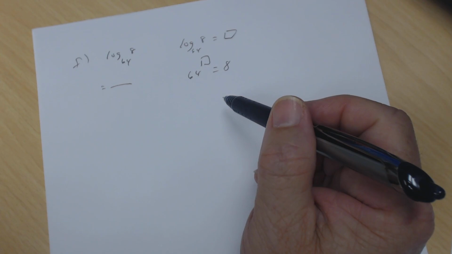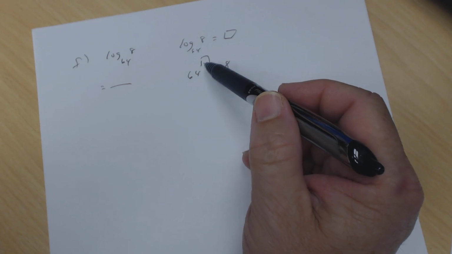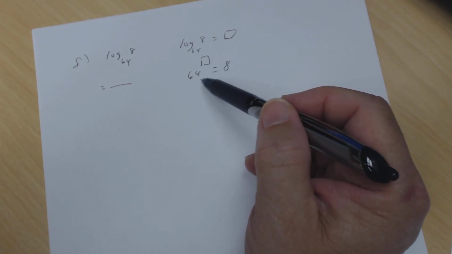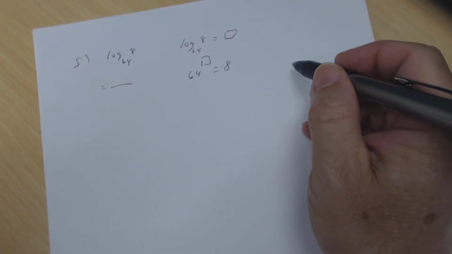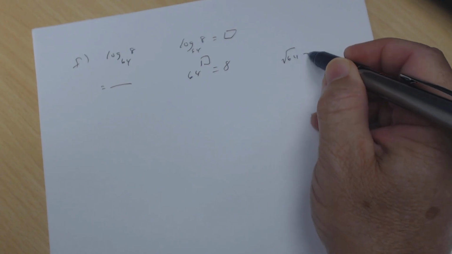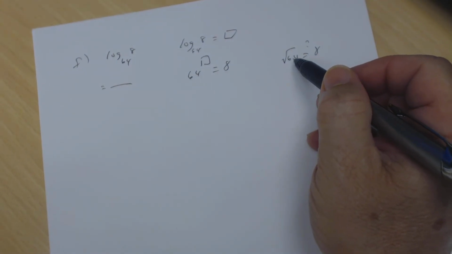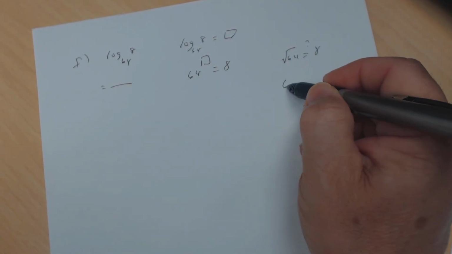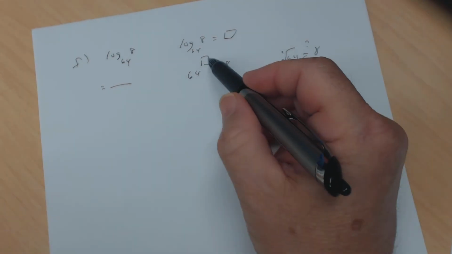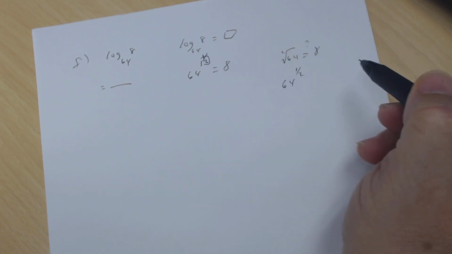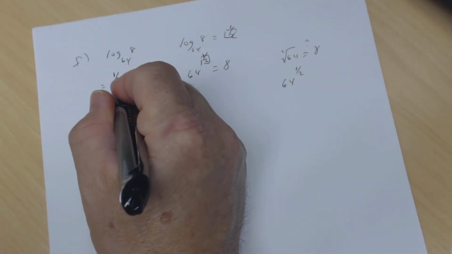Now, if you keep thinking integers, like positive whole numbers, it's not going to help you, because 64 squared, 64 cubed, 64 to the 4th power, there's no way that's going to be 8. So you've got to think fractions. Isn't the square root of 64 equal to 8? Remember, how do you write the square root of 64 as an exponent? Well, that's 64 to the 1/2. This index right here is supposed to be a 2. So this box, this exponent, is 1/2. So 64 to the 1/2 is 8, and 1/2 goes here.